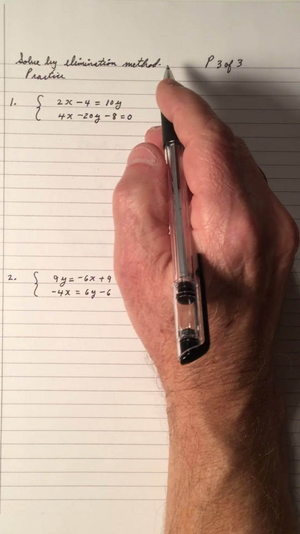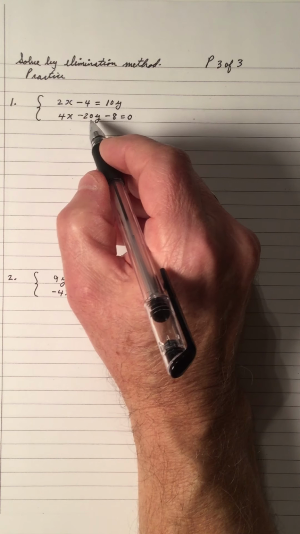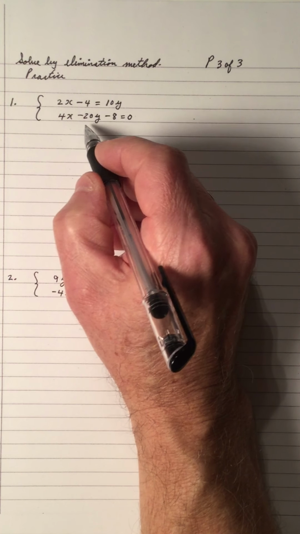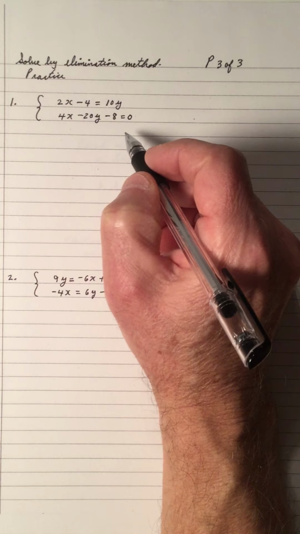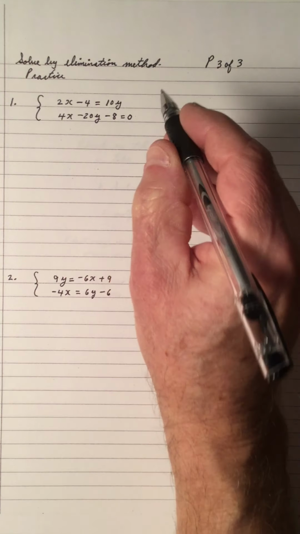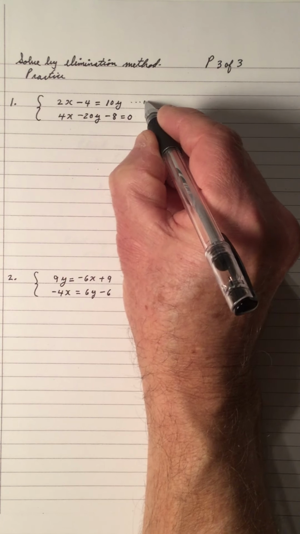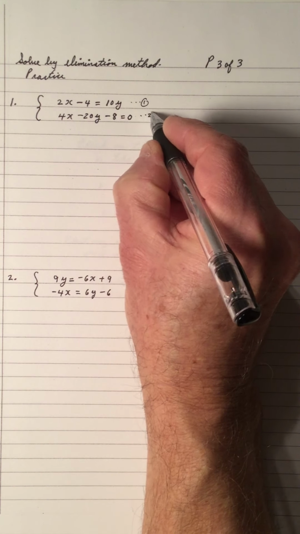Solve by the elimination method. Practice. So we're going to practice. Practice means pause the video, work these out to see if you get the correct answer, and press playback. So this is the number 1 equation. This is the number 2 equation.